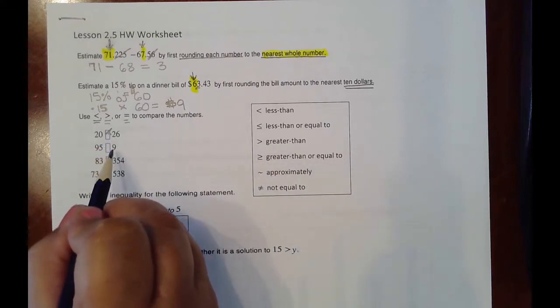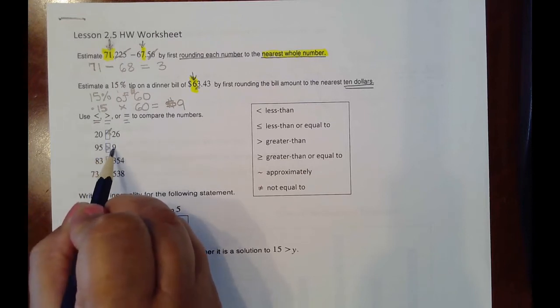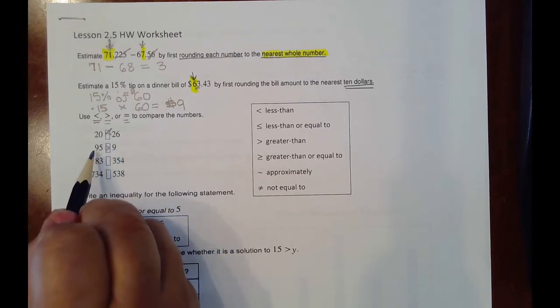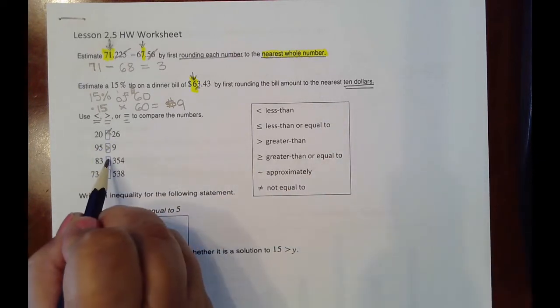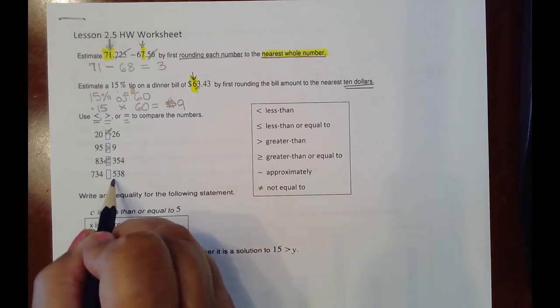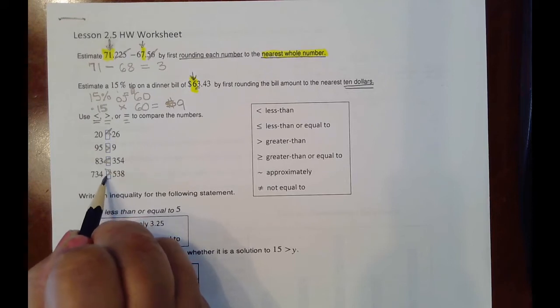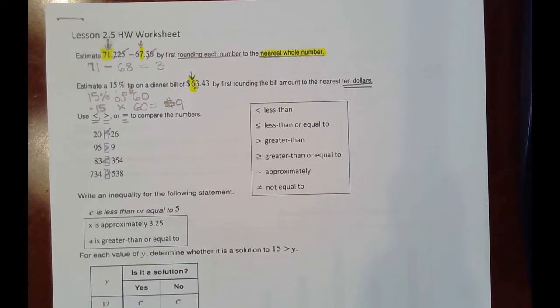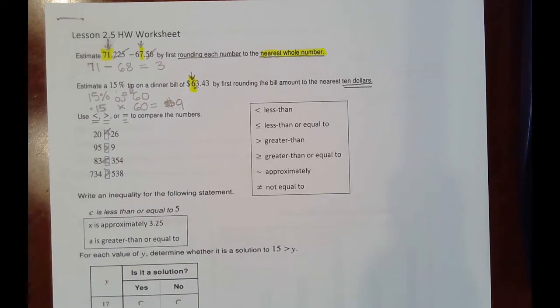Okay, when you come over here, 9 is the smaller number. Pointy part points right into that smaller number. Bigger number sits inside the open part. Okay, 83 is less than 354, and 538 is less than 734. So just comparing two numbers using the symbols that they've offered in the instructions.